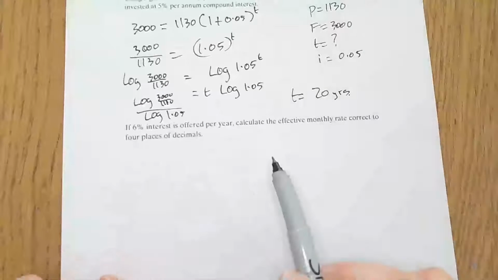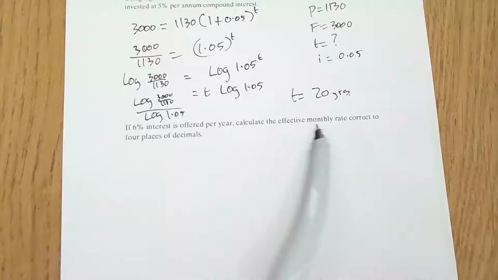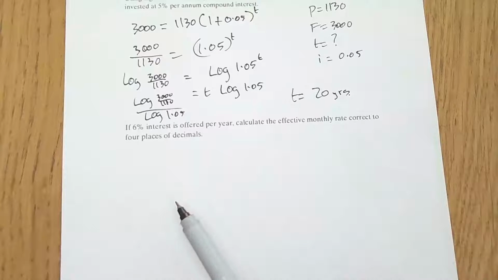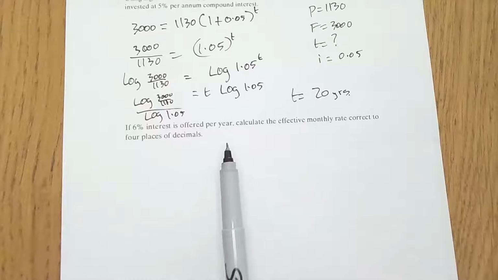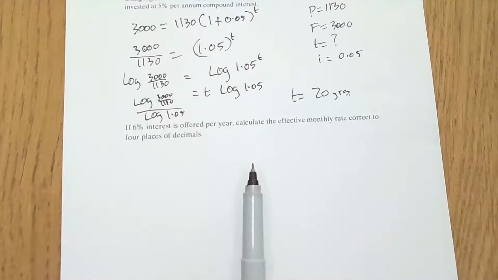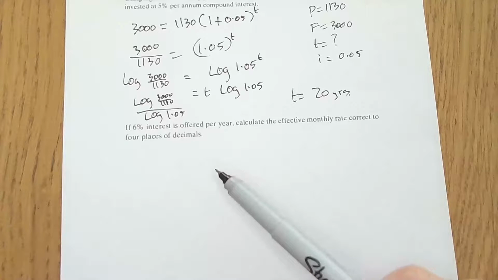If 6% interest is offered per year, calculate the effective monthly. Oh, okay. So we want to go back from yearly interest to monthly interest. Okay, so this is something that's slightly different. So I'm going to go through this with you and explain it to you. You think to yourself, okay, well, listen, I'll divide it by 12.